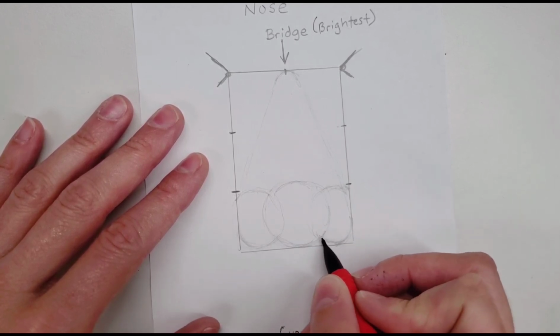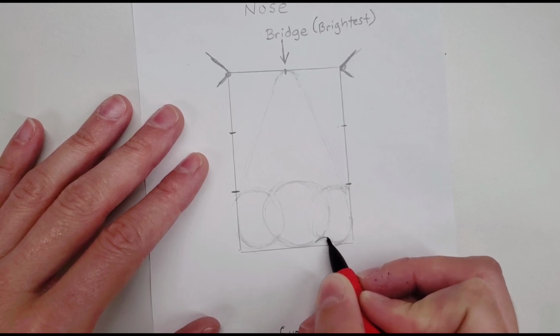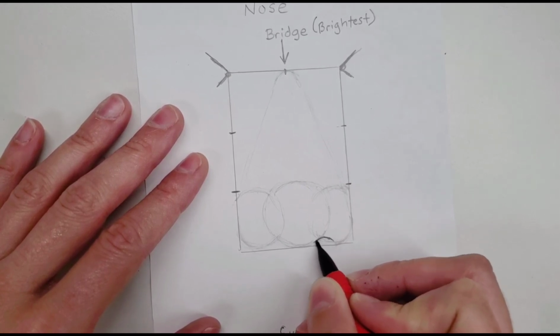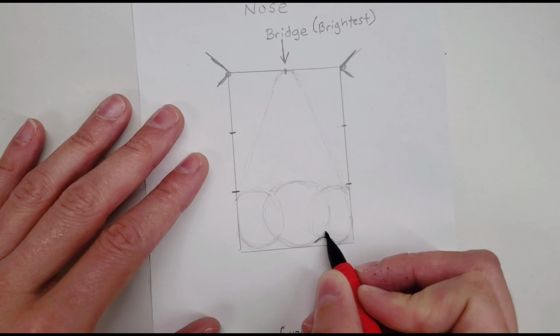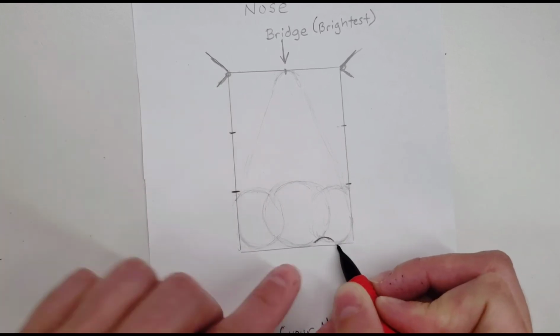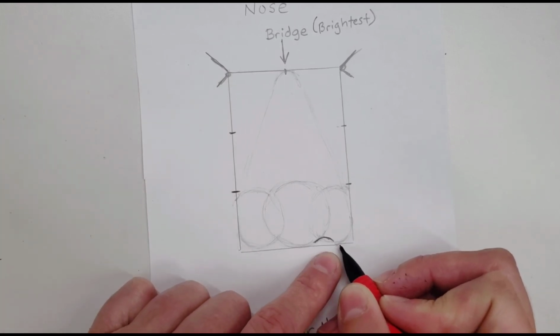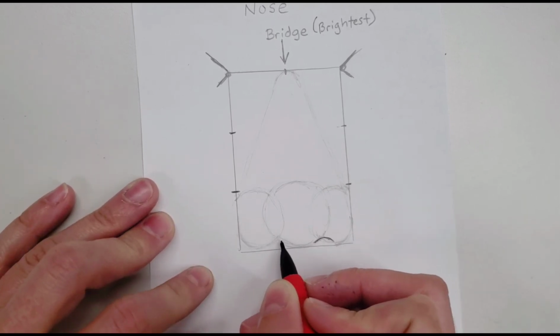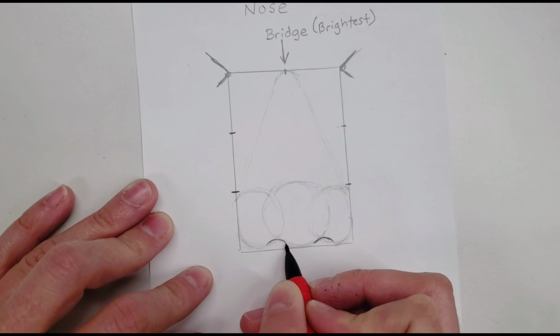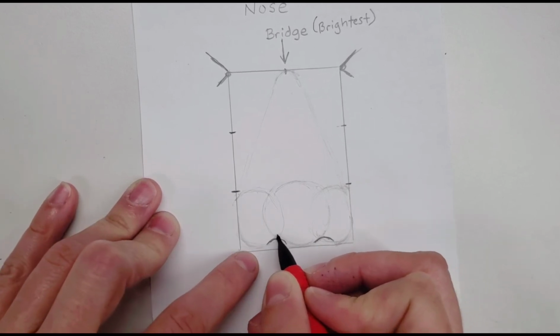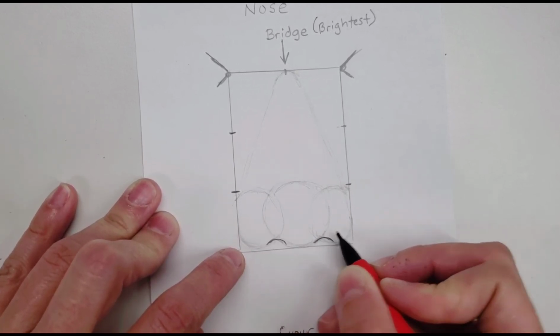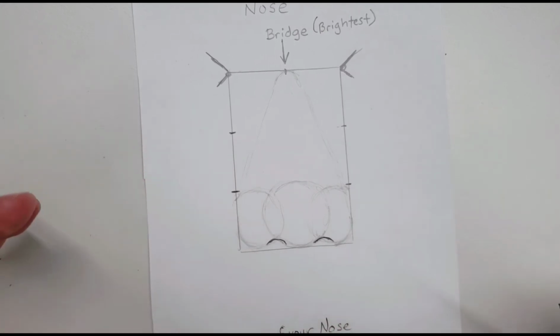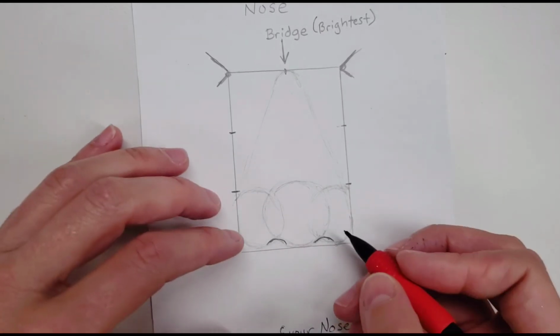So right here, we're going to put a line right where those two circles start to overlap. It's just a little curve. See that? And then I'm not going to go all the way down to the line. I'm actually just going to stop right above the line. Then where this one overlaps, I'm going to put another little curve. And some people's nostrils, you can see more of it, so they would curve up more. Some people's curve down more. Remember when I said this is a generic nose? There you go. We are not all going to have the same nose.